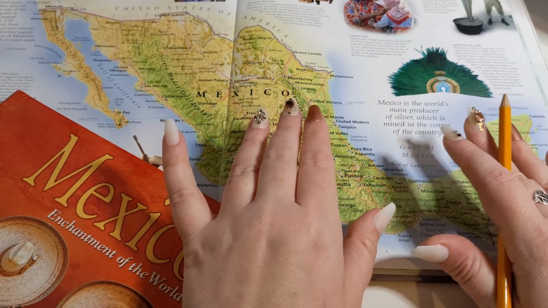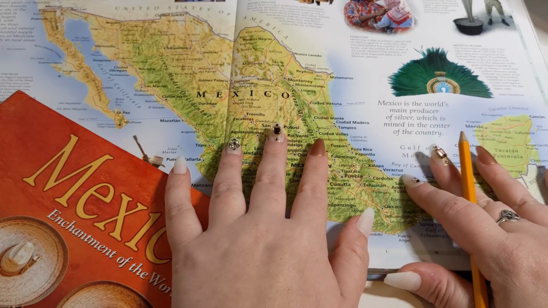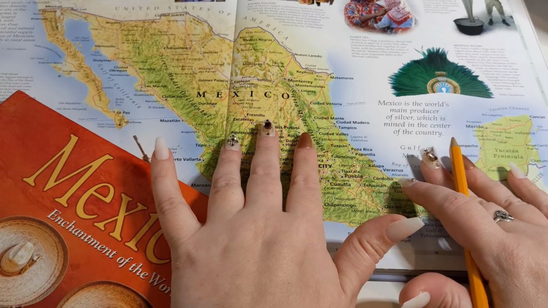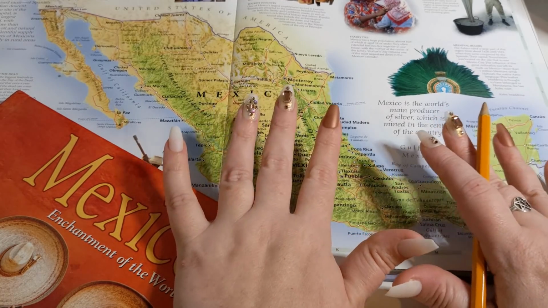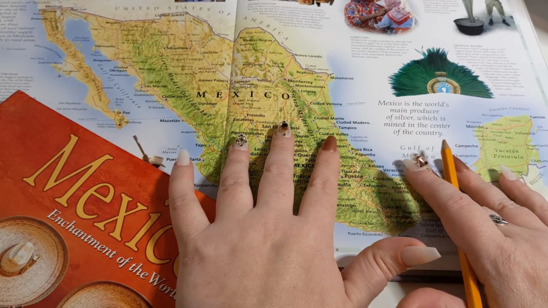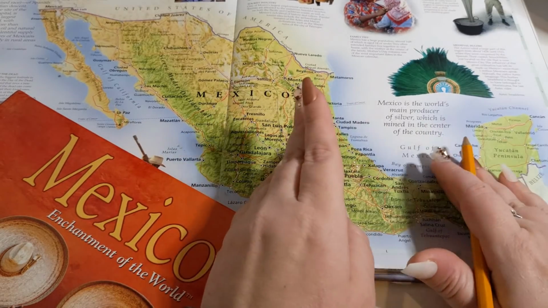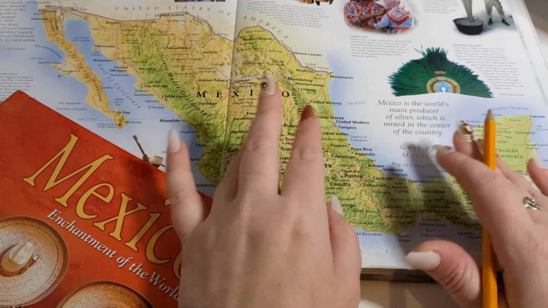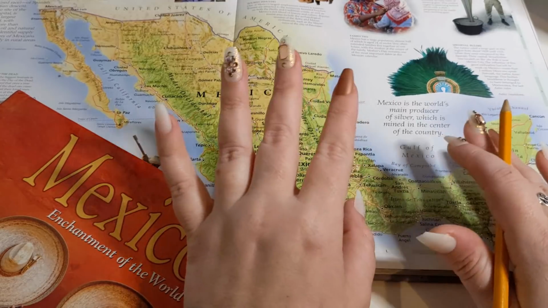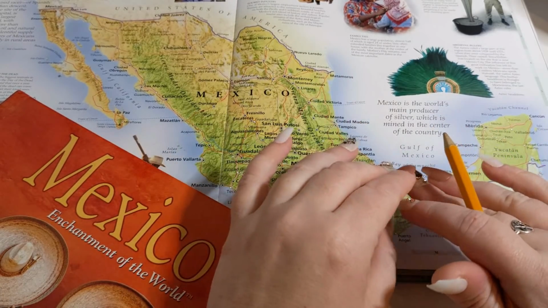But the cracks started to show in the PRI during the 1980s when there were a lot of corruption scandals and election fraud and really terrible things like that. But in 2000, the first president that was not from the PRI was elected. His name was Vicente Fox. And after that happened, a lot of other political parties started to be created and have a more dominant presence. And I personally think that's a good thing, to have more than one political party like that, so you don't have two powers clashing or one power dominating, in my own opinion.